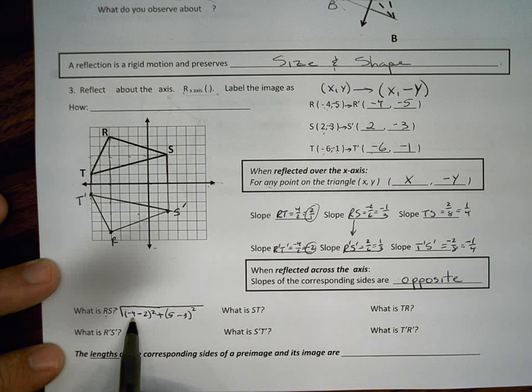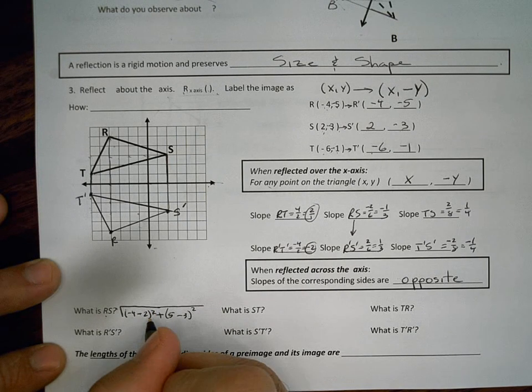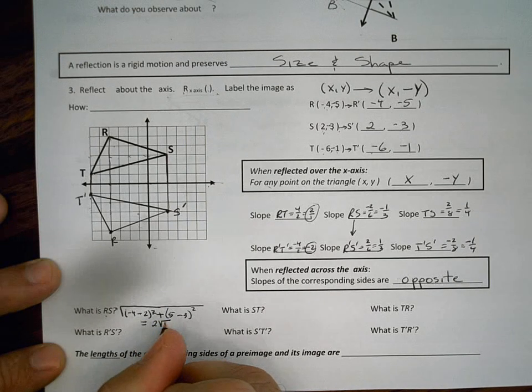Okay, well that's negative 6 squared is 36 plus 4 is 40. So the length would be 2√10. That's the length of RS.